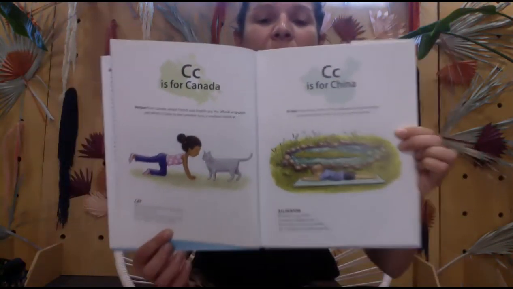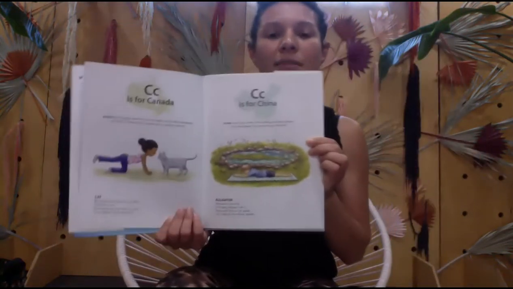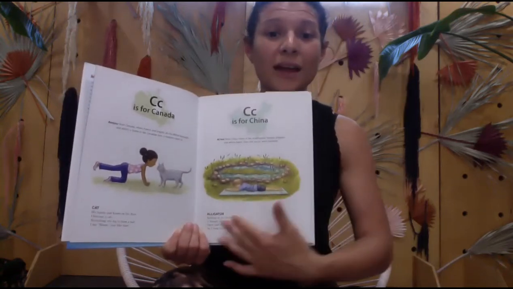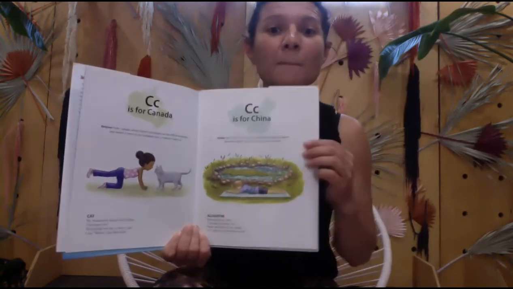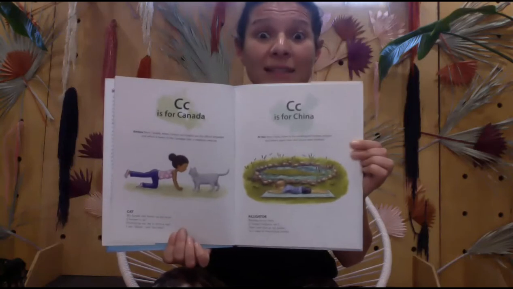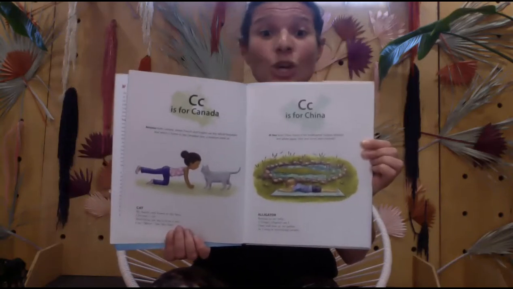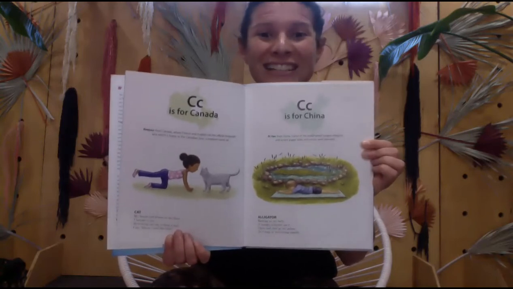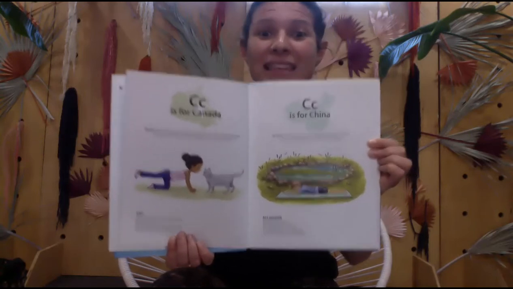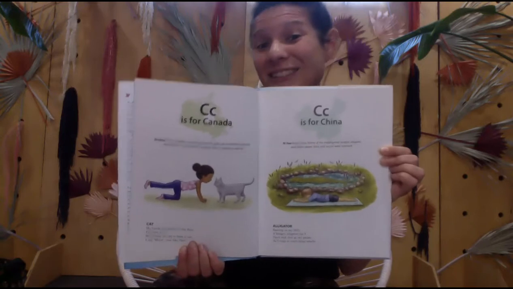And we also notice not only is the author giving us the rhyme that goes with the pose, but she's also giving us fun facts about each country. So if you decide to do something similar like this, you can also research different facts about whatever theme of the alphabet that you're doing.